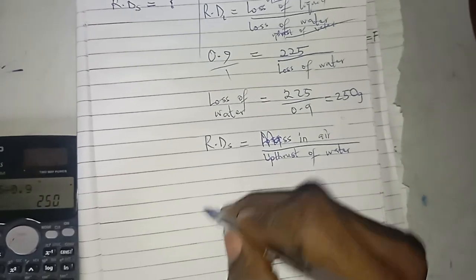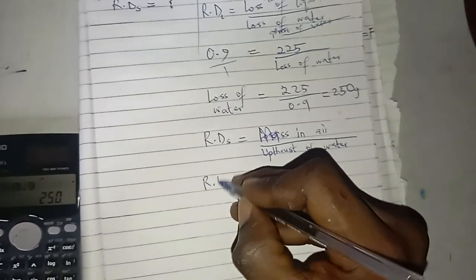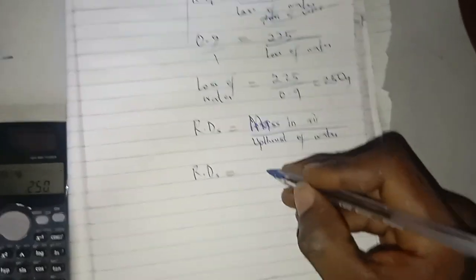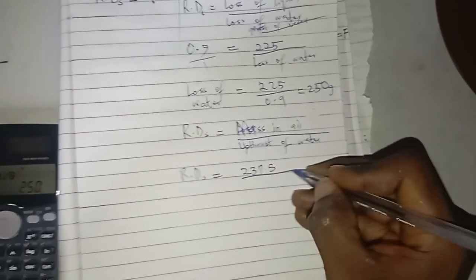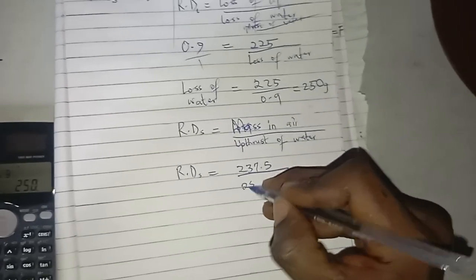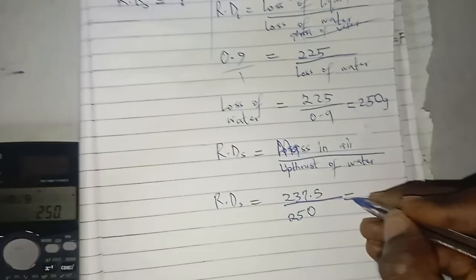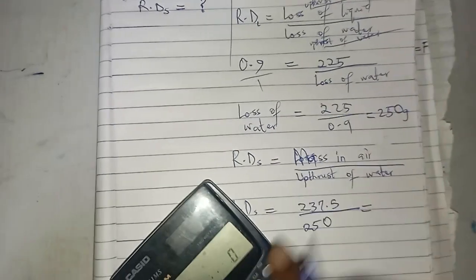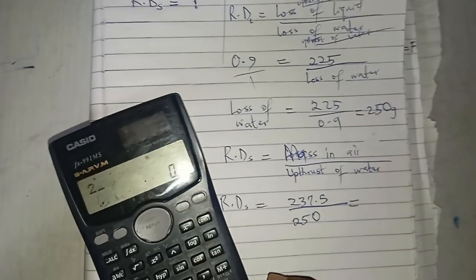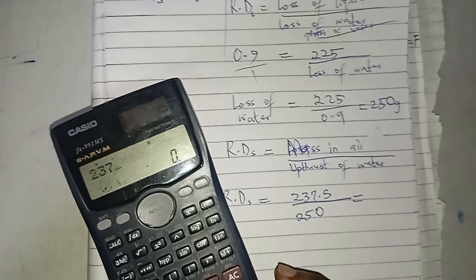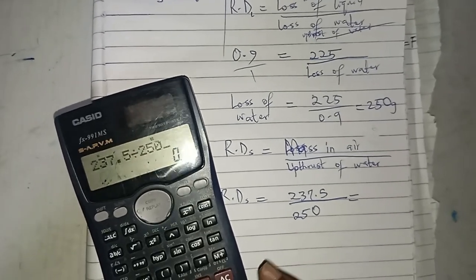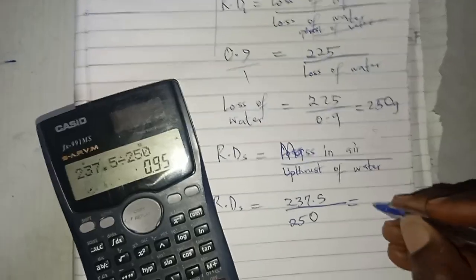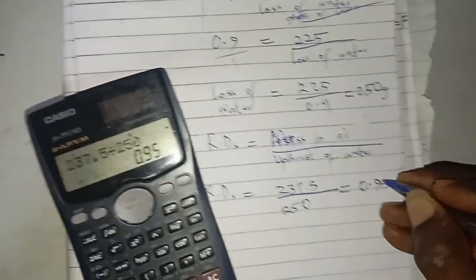So that means if I want to get this, relative density of solid will now be mass of solid in air, which is 237.5, all over upthrust of water or loss in water, which is simply 250. So if I do 237.5 divided by 250, it gives me 0.95, and that's the answer.